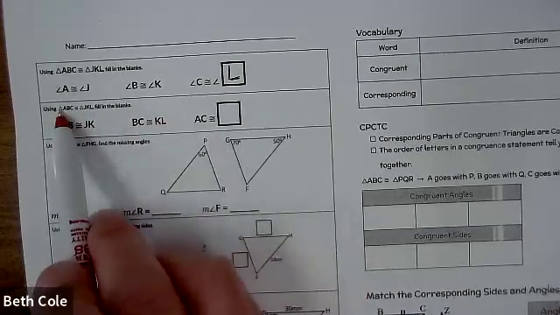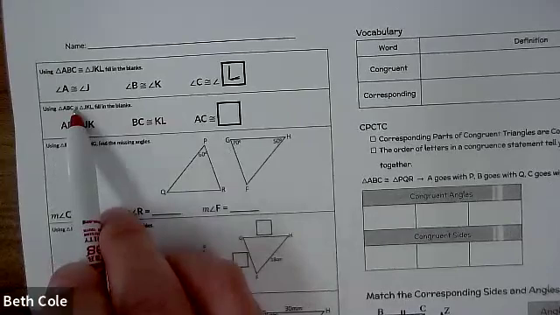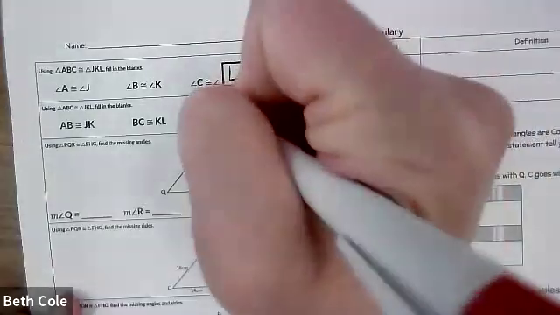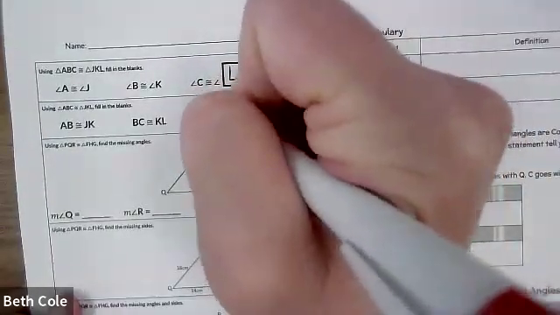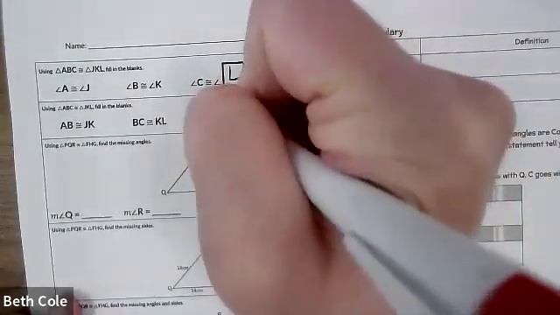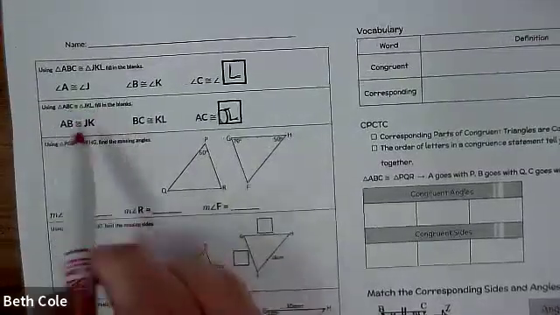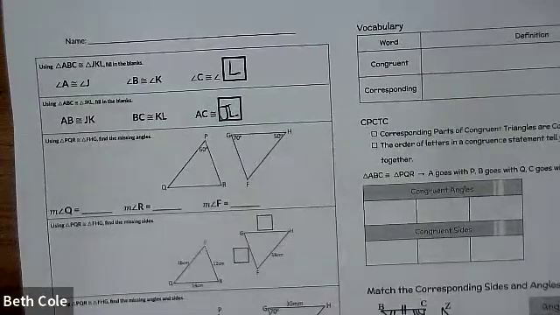Now, AC, do you see how that's the first letter and the last letter? So that's going to match with, good, JL. All you have to do is match them up. Sorry, that's a J and an L. My letters got connected a little bit, but JL, you're just matching them up. It's what matches up with what, all right?